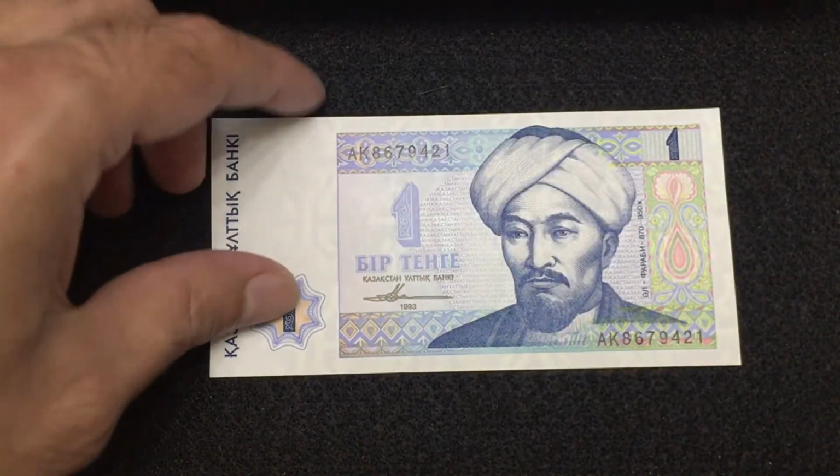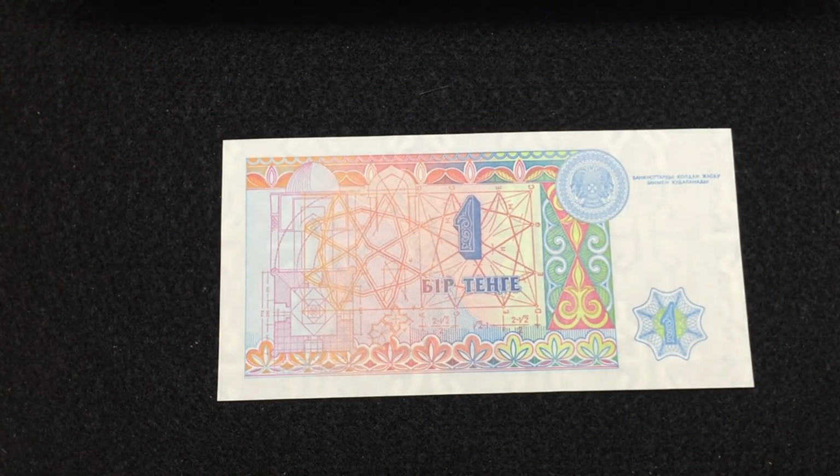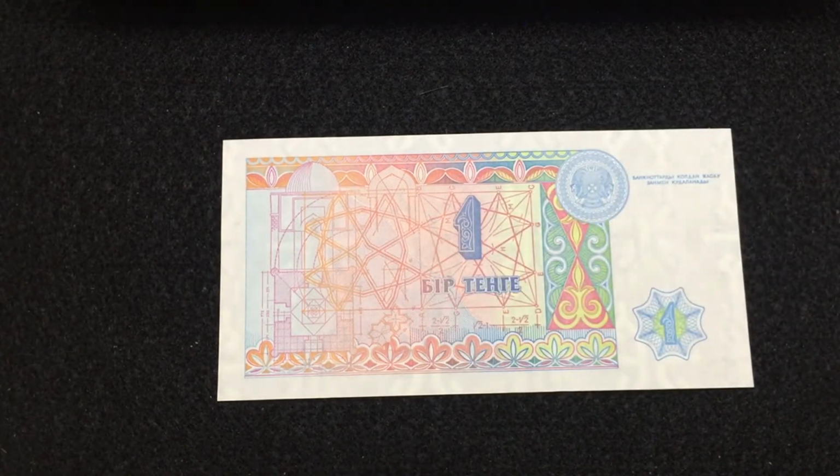Let's check the reverse side of this bill. This is the reverse side of this bill. It has a beautiful background pattern. Let's check it under the UV light now. This pattern is getting reflected under the UV light, plus same dots are getting reflected all over the bill on the back side.